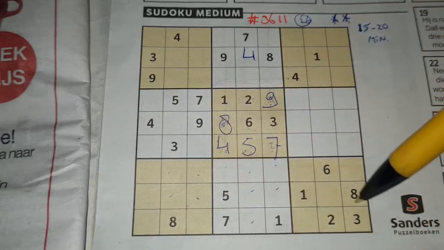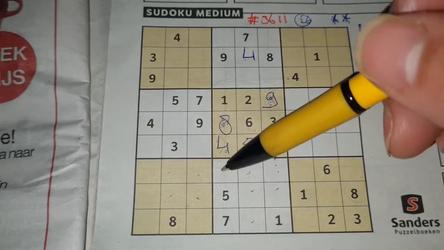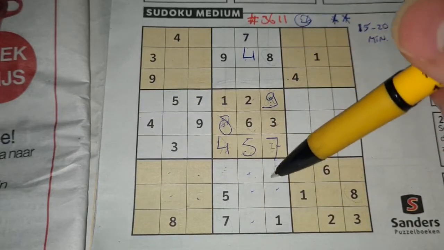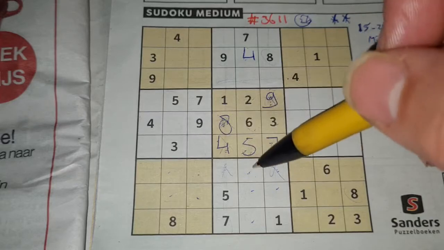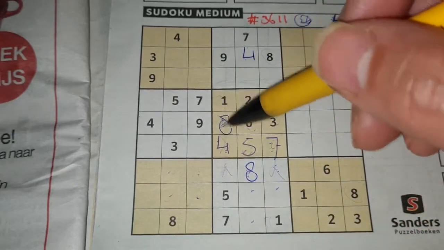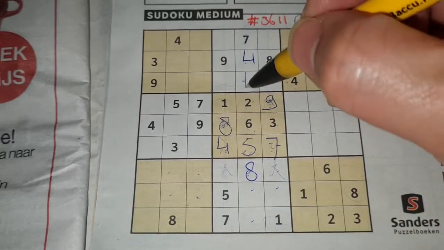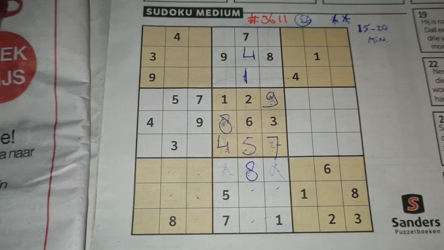8 in this row, 8 in the row above. So in that row, the only 3 places for the 8 should be here, or there. We see there an 8, no 8 there. Here an 8, no 8 there. The only place for the 8 should be there. 1 in this column, 1 in that column. So the column between, the middle column, the only place for the 1 should be there.